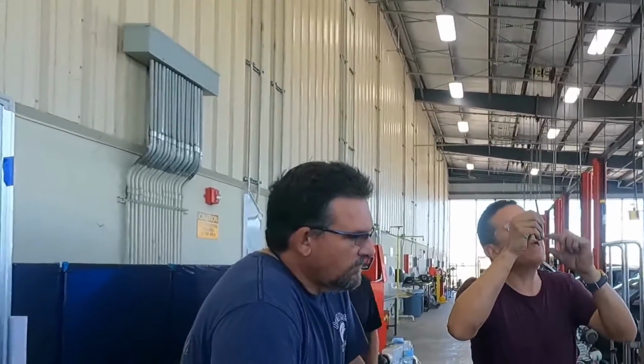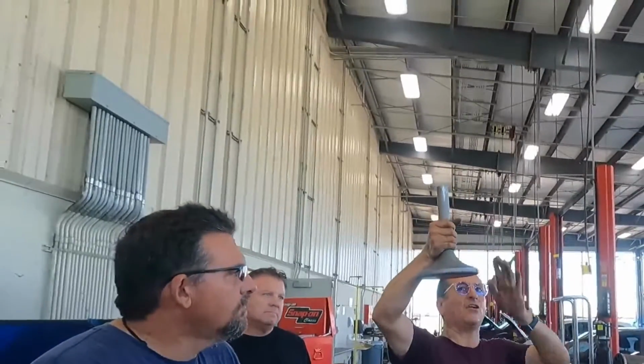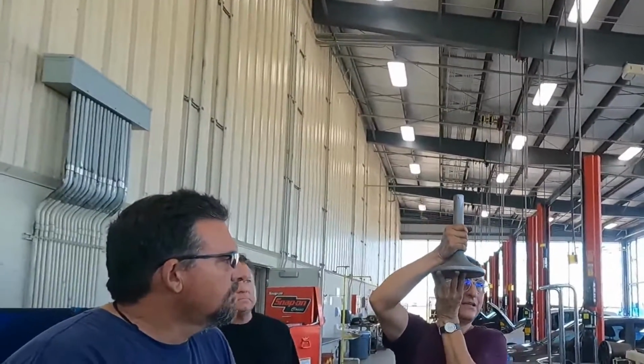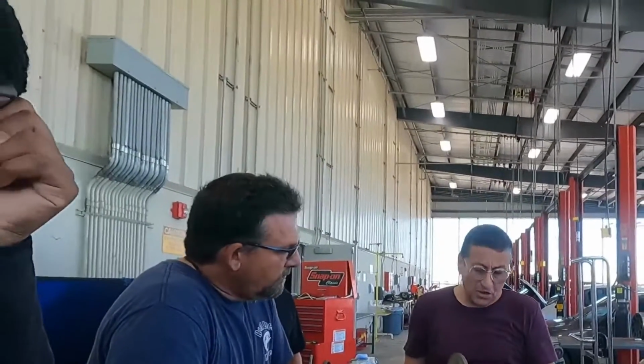You don't have enough metal to keep seating. Look at this, you see that angle? If you try to sit the valves several times, what happens with this distance? Shorter. Reduced. And suddenly you don't have enough material, and you need to replace the valves and replace the seat of the valve.